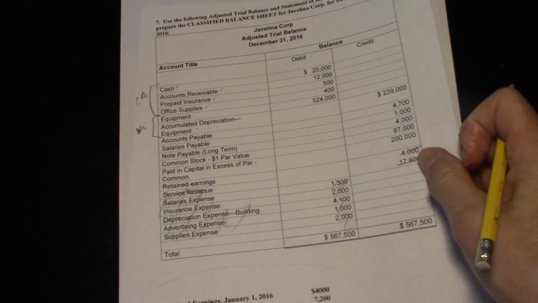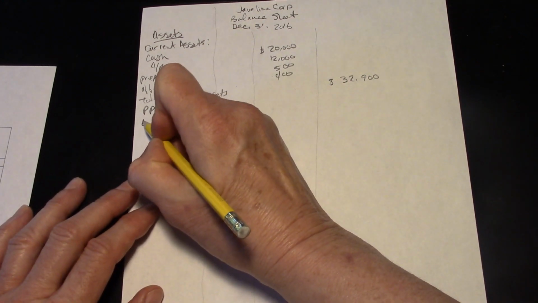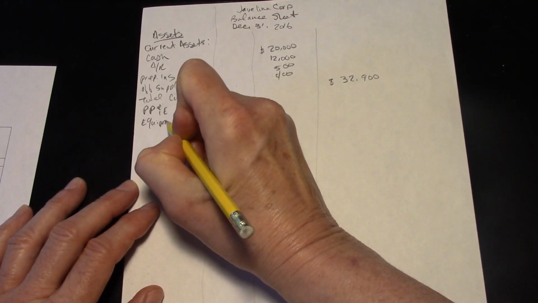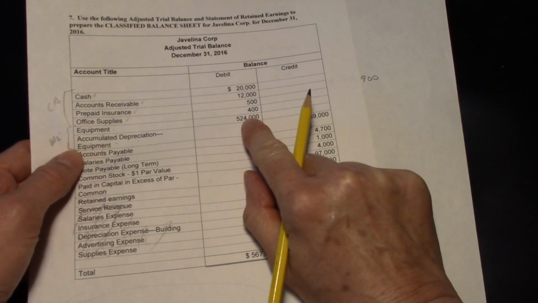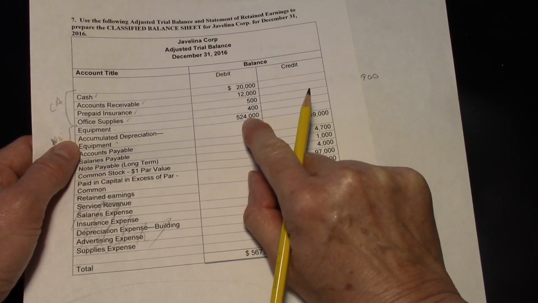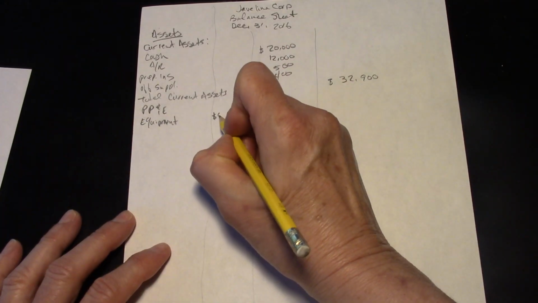Now we're going to do our PP&E. We only have one, so that's nice. Equipment, I'm going to put it in this first column, $524,000.